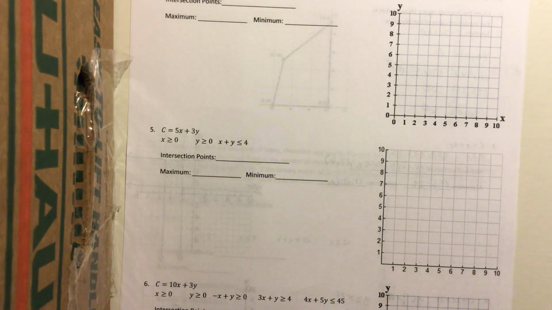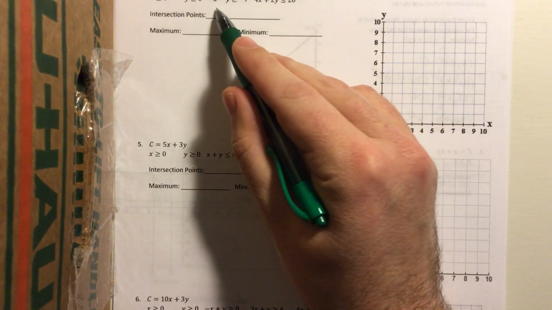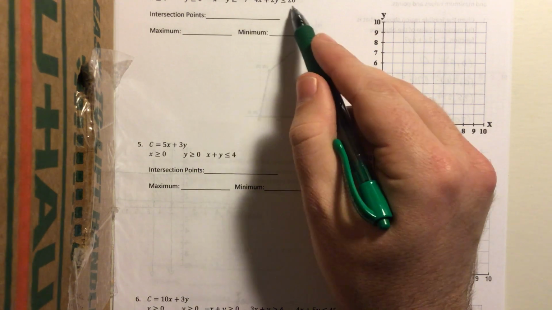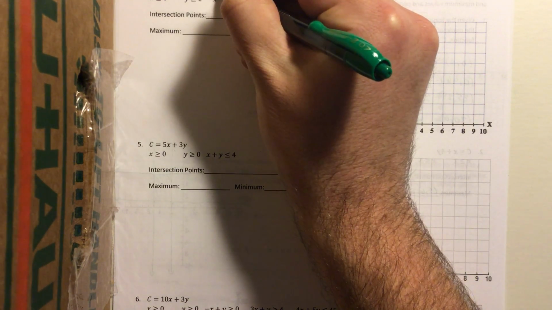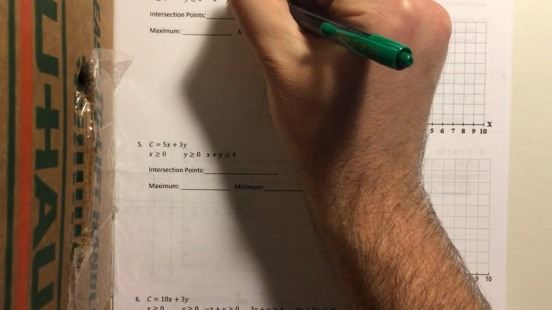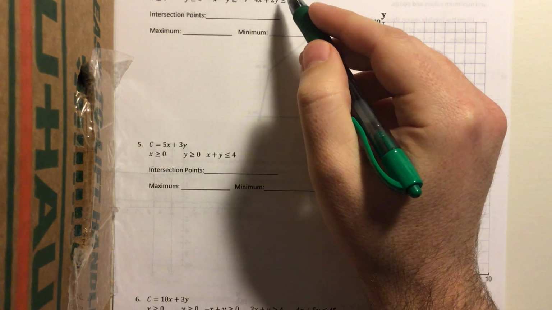All right, this is just more of the same, more practice. So I'm going to graph these functions. Before I do, I'm going to put this into standard form and this one into standard form. My standard form for this one is y less than or equal to negative x plus 7. And my standard form for this one is y less than or equal to negative 2x plus 10.